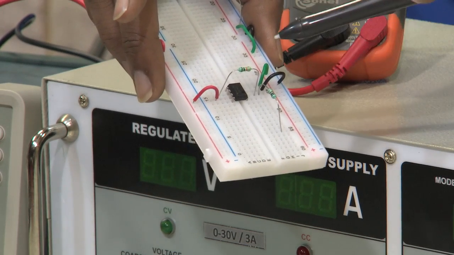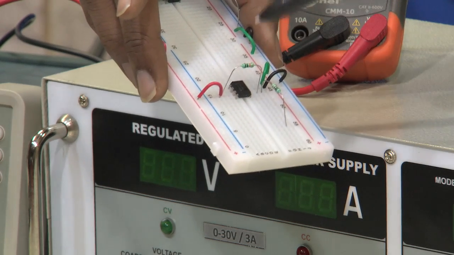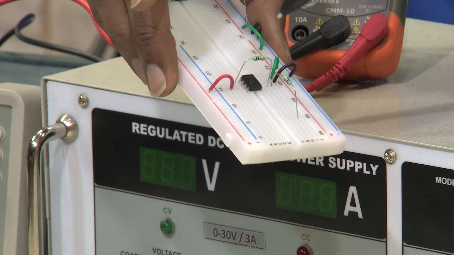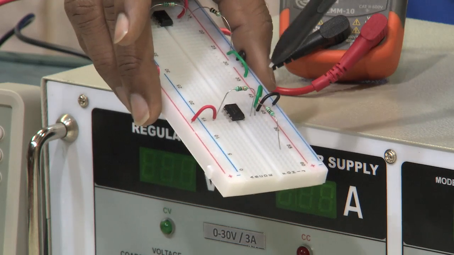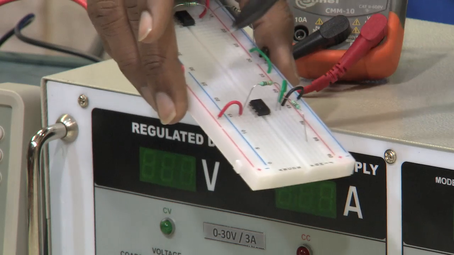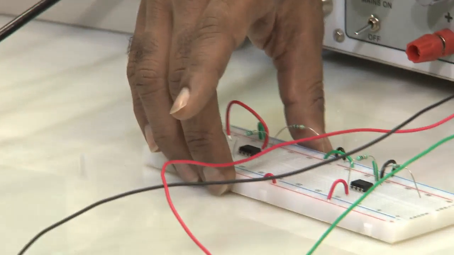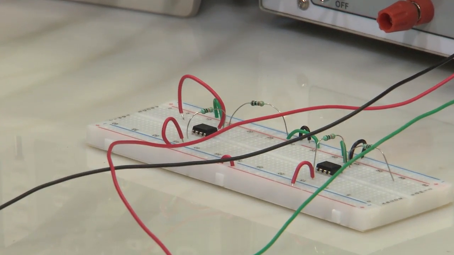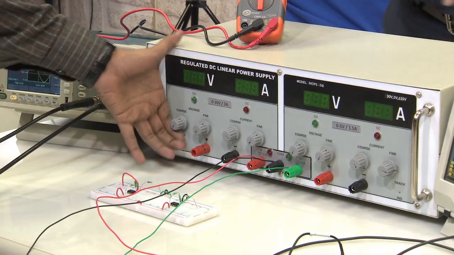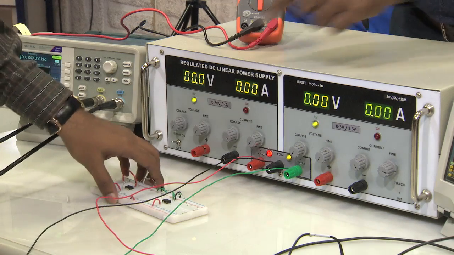Then what is next? We have to apply plus 15, minus 15 to the operational amplifier. This much is easy. Now, we will apply the input signal to the inverting terminal, and the non-inverting terminal would be grounded. Why? Because this is an inverting amplifier. Let us see how we can do it. I am placing it here. On this DC power supply we have plus 15, minus 15. First we connect it here, and then we apply the DC power supply.